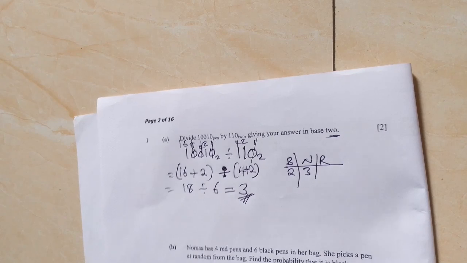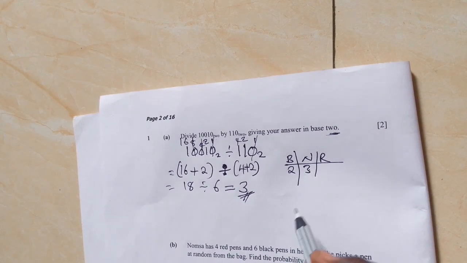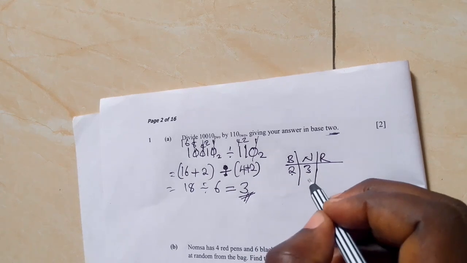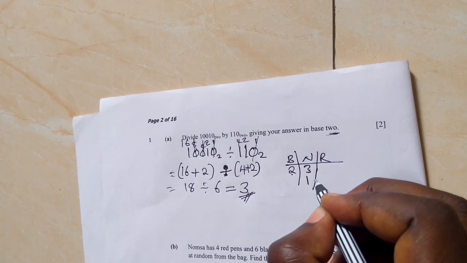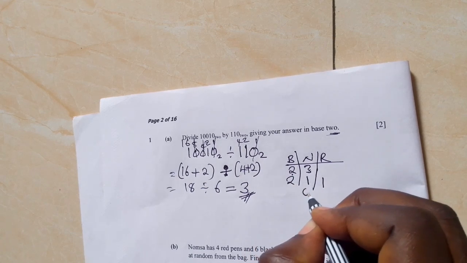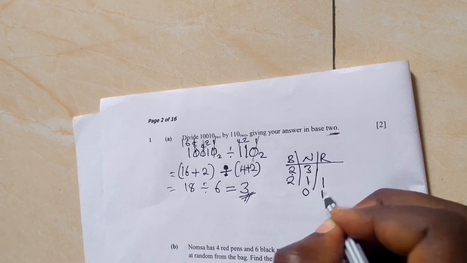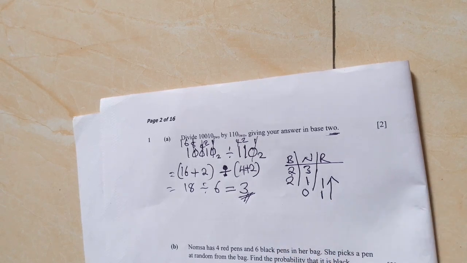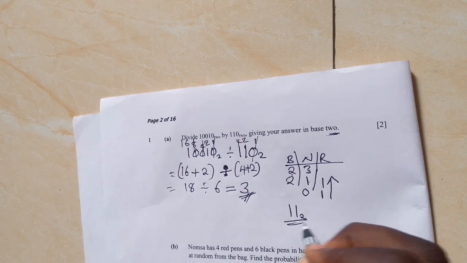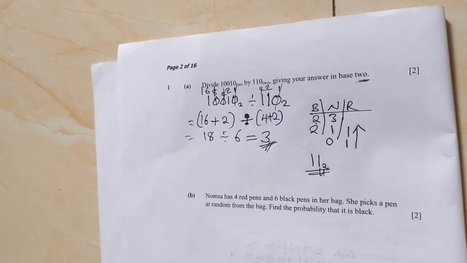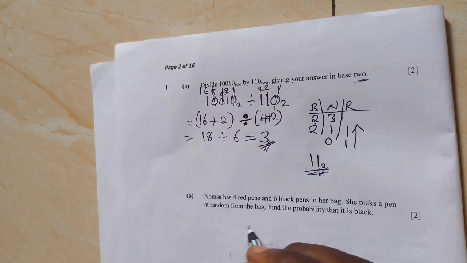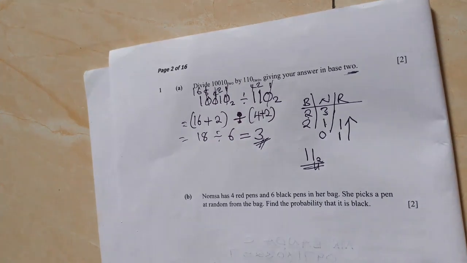So from here, you are going to say 2 into 3, that is 1, remainder 1. 2 into 1, that is 0, remainder the same number which is on top. Then you move upwards. Therefore, your answer is 11 base 2. Okay, that's what you get here. Are we together?